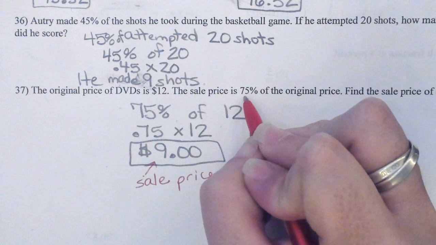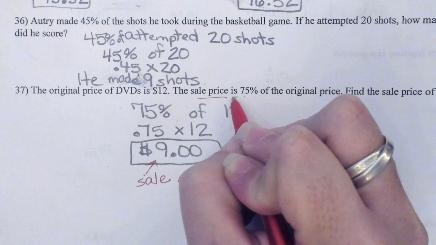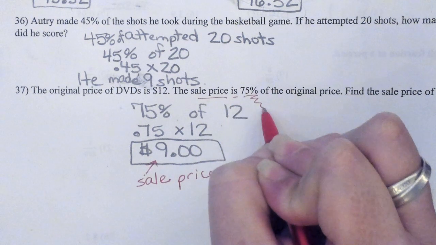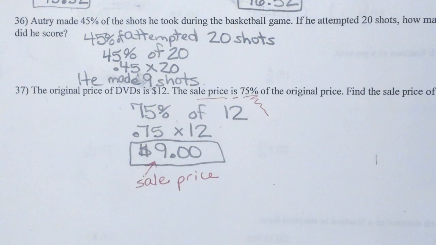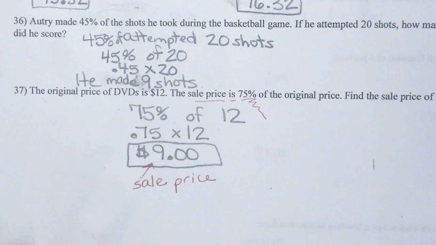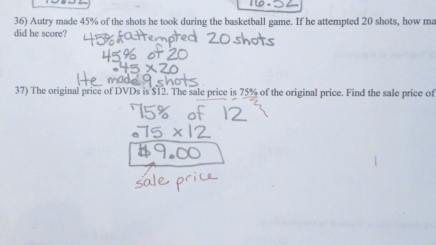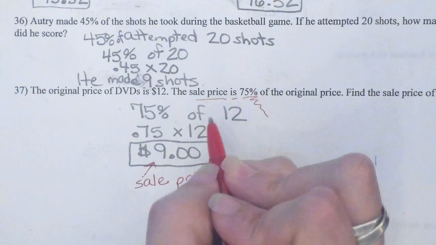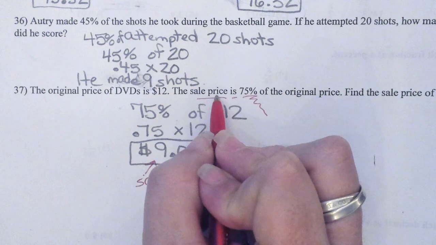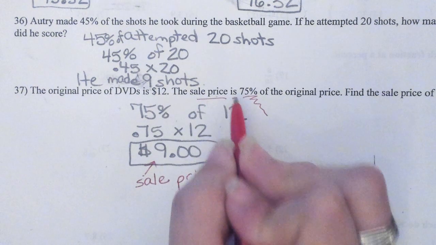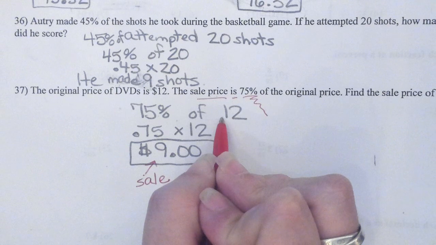They're saying the sale price is... Oh, they're not saying 12 is the original price. I know what you're saying. I'll double check. Give me 1 second. I get it totally. I said that the sale price is of that.